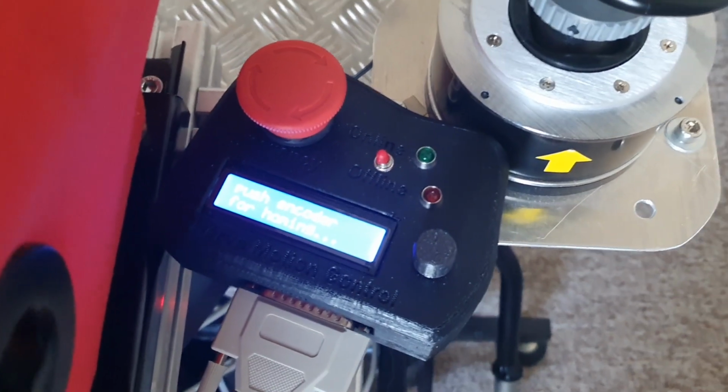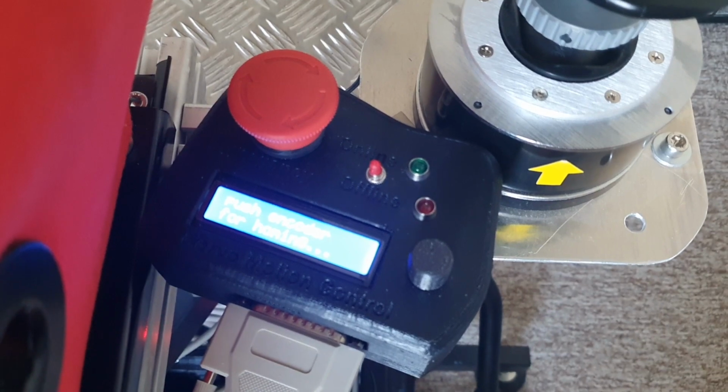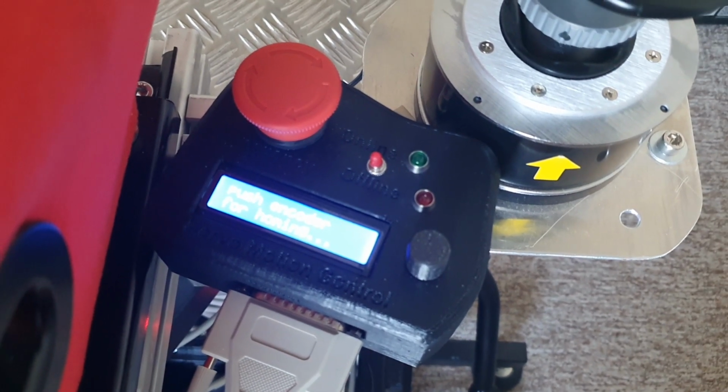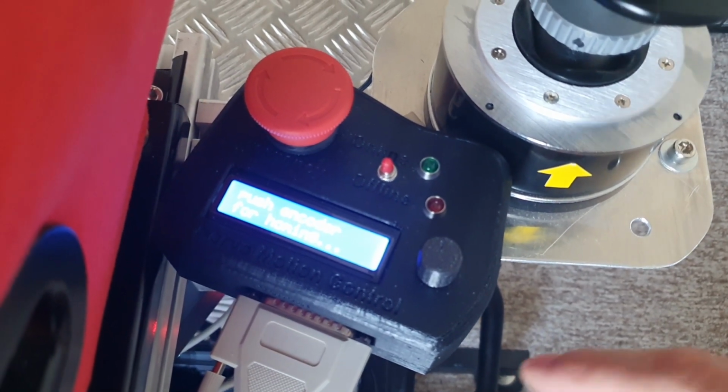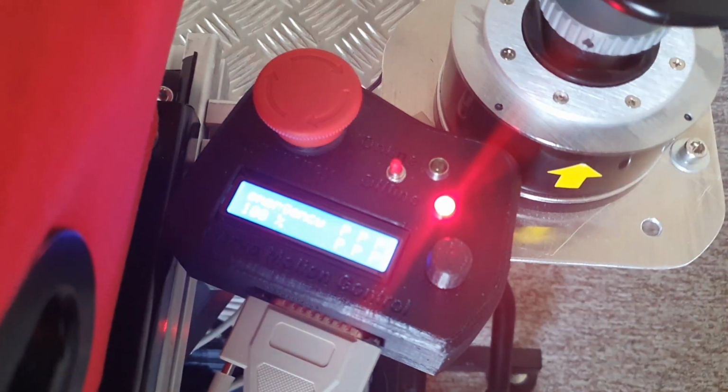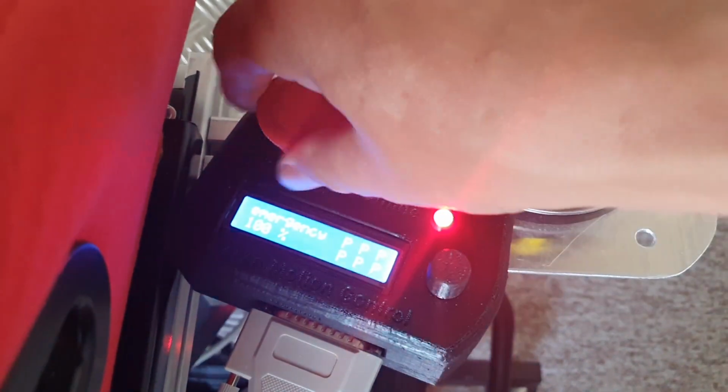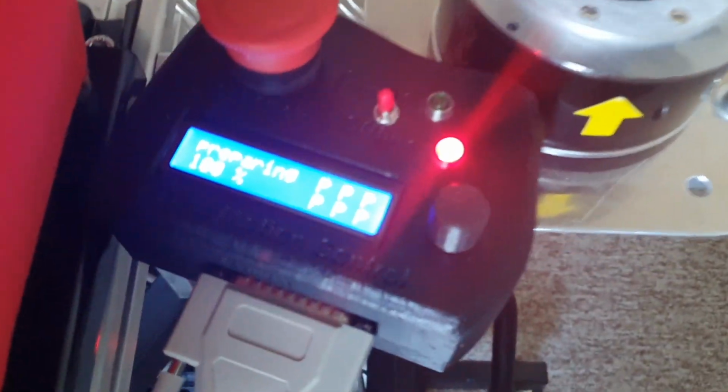Well, here we are. My sim is ready now. It's powered on, and now I press the encoder so that it does the homing.